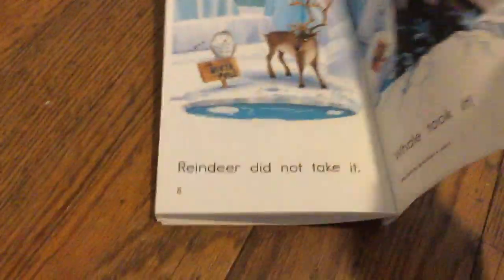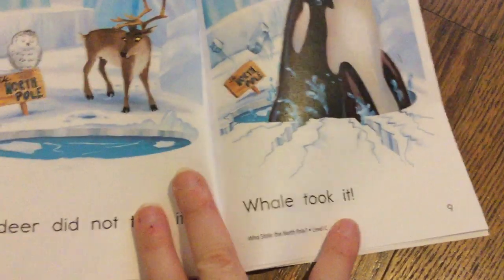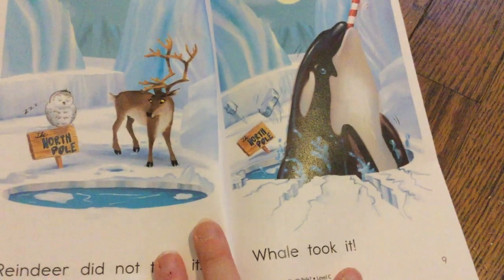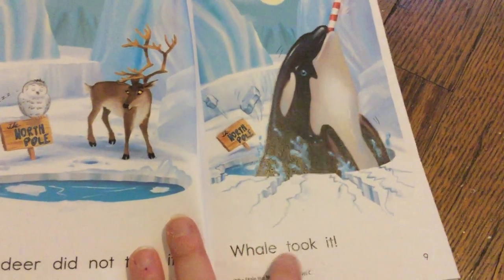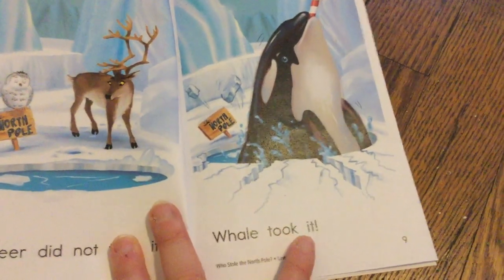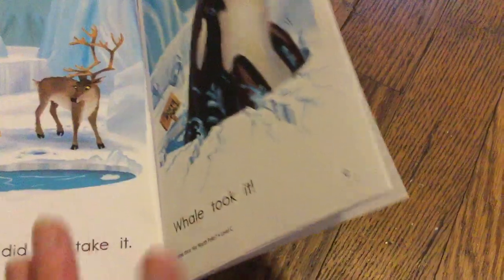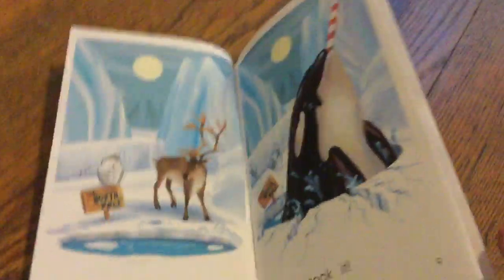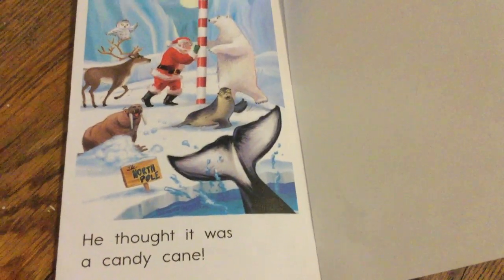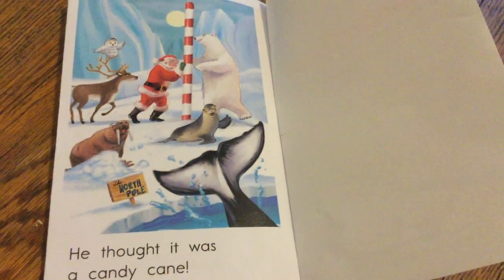So we're going to come back here and read the last page. Do you know what that's a picture of? That's right, it's a whale. Whale took, that was a tricky word, took it. Do you remember why whale took it? Let's see. Can you read that page? Great, let's go over it together.